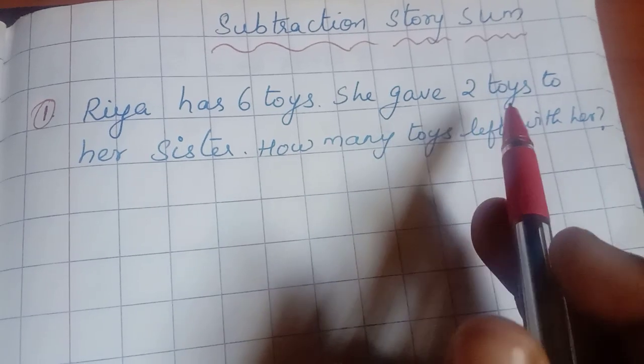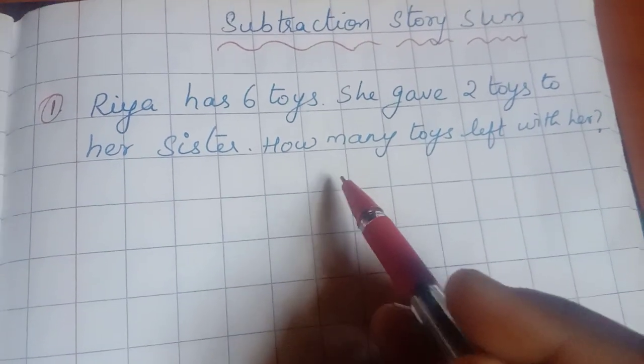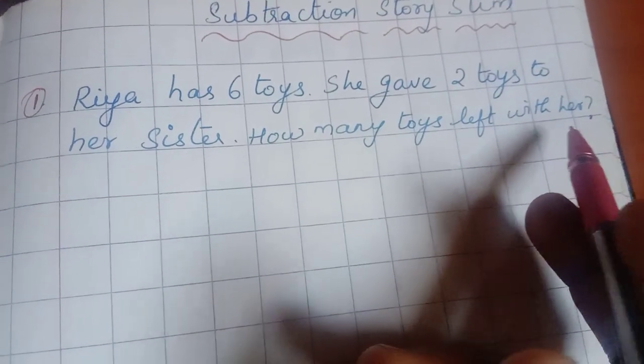Ria has 6 toys. She gave 2 toys to her sister. How many toys are left?